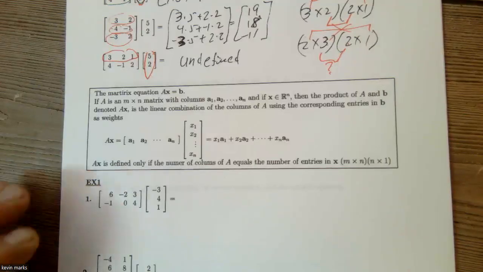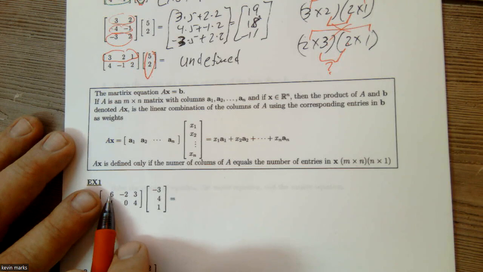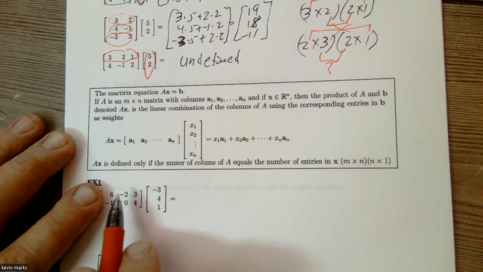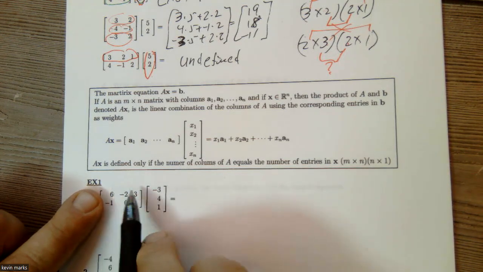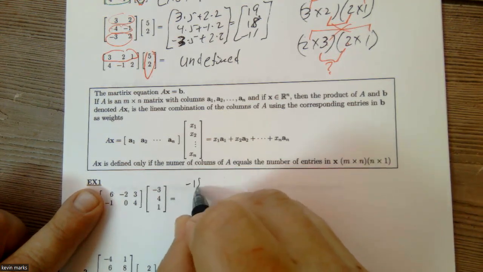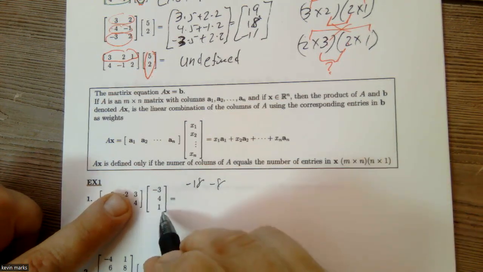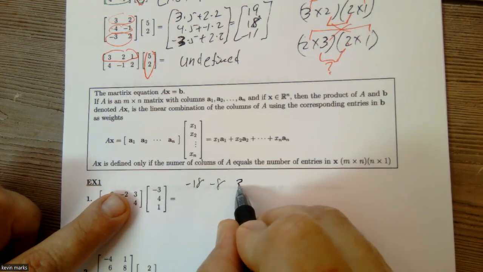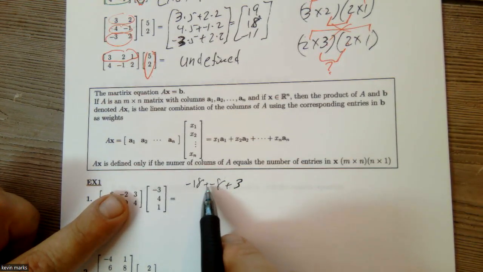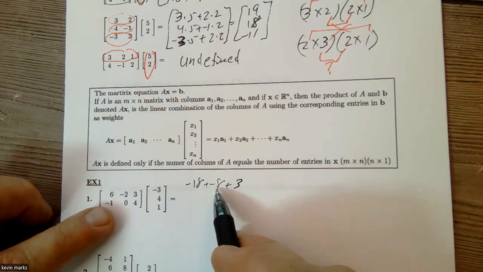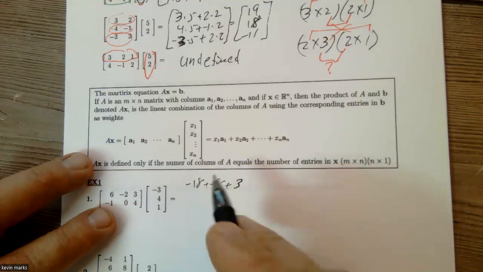But anyway, what you could do here is what we were just talking about. Let me look at this example. You could take the corresponding entries, and you could even do it in chunks: 6 times -3 would be -18. Then the -2 times 4 would be -8, and the 3 times the 1 is 3. Then you go back and add them all up. You could add them in any order you want, but these might be easier to work with first. So there's -5 minus the 18, which would be -23.